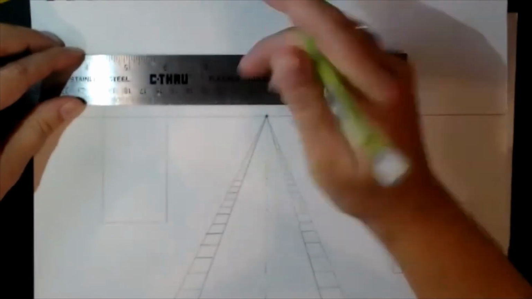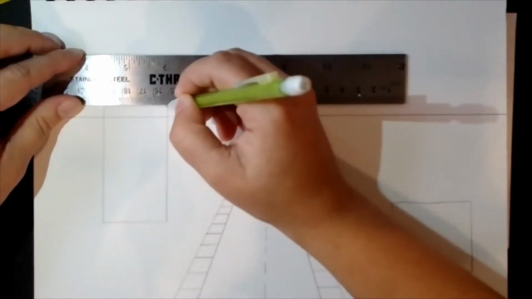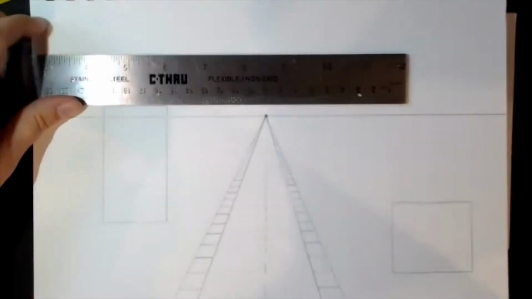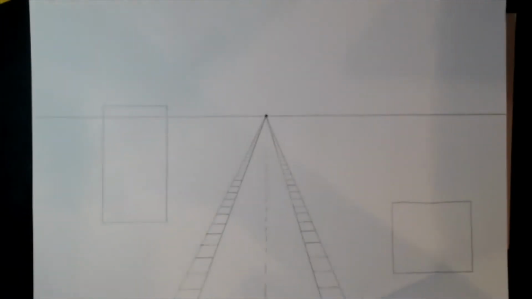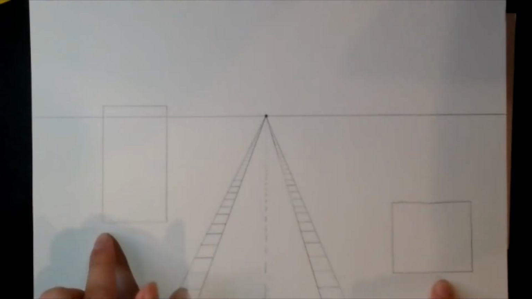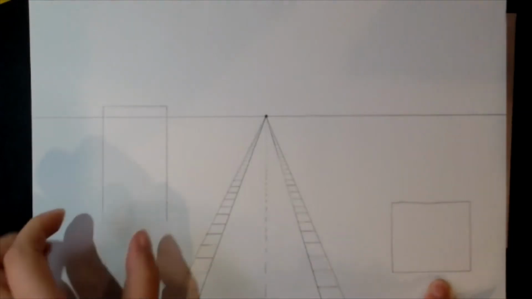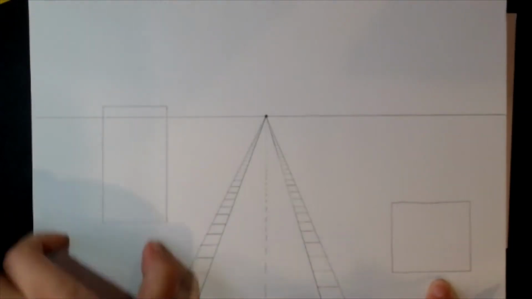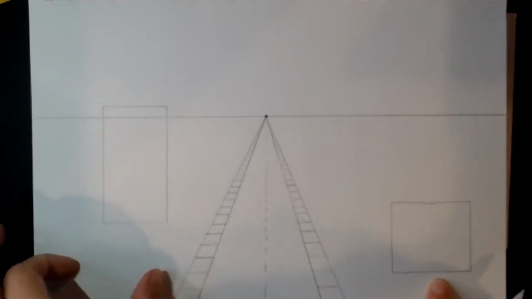Okay, so this is going to be my rectangle, a tall townhouse kind of building. I might do the half apartment, half shop kind of thing. They can sit on the same line if you want them to. You just might want to make your rectangle a little bit bigger if it sits lower, but either way is fine.